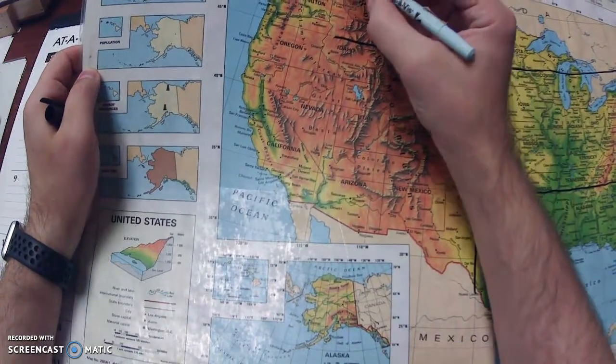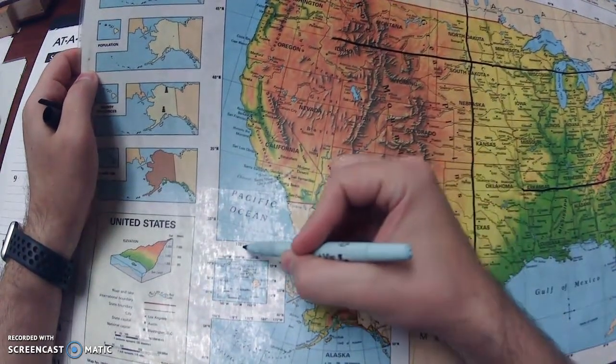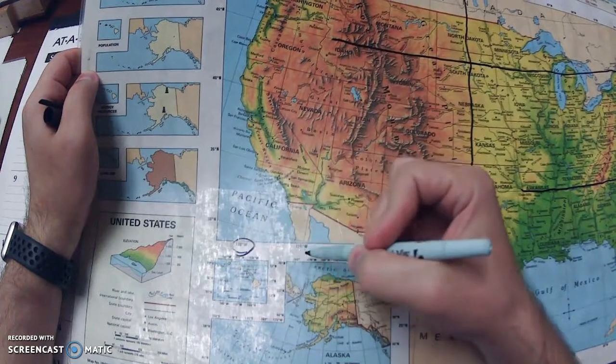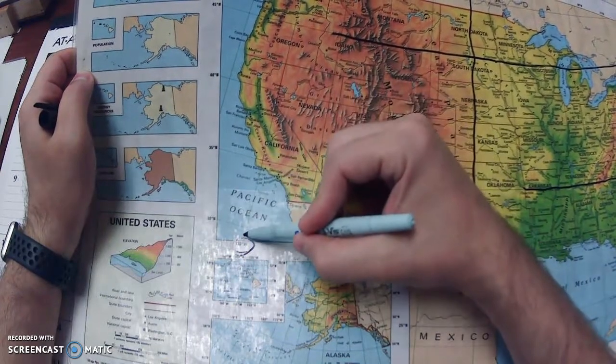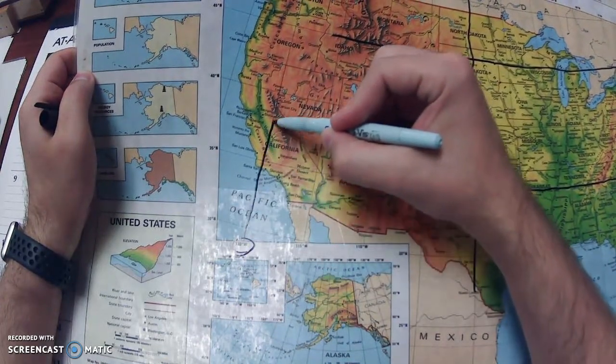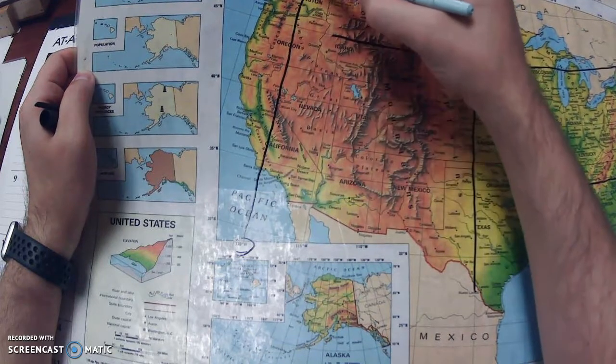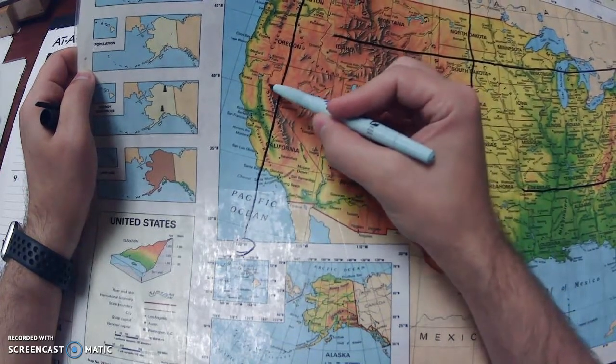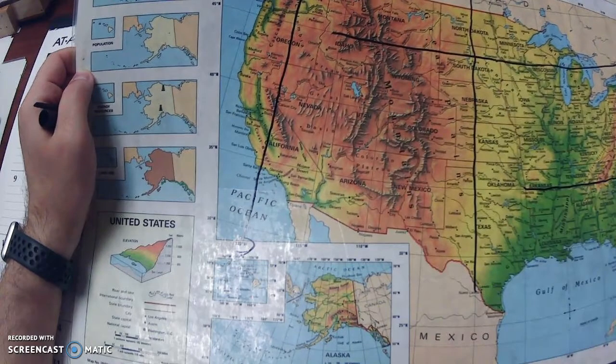Another example, if we look at 120 degrees west, and we go upwards, it's going to create the border here between California and part of Nevada.